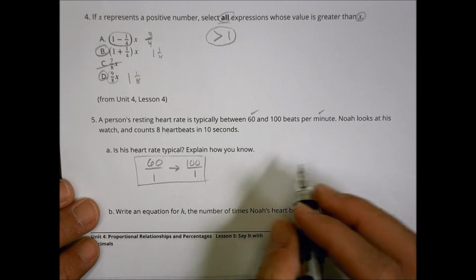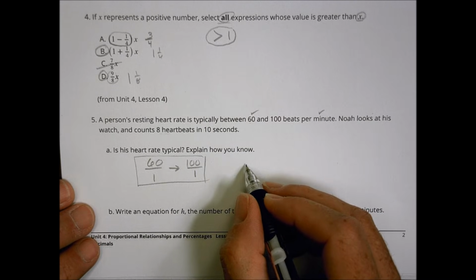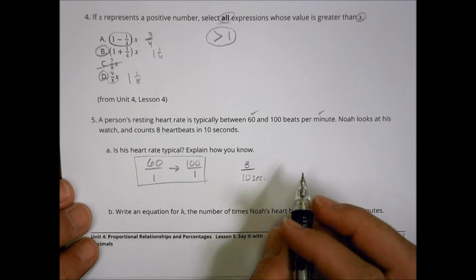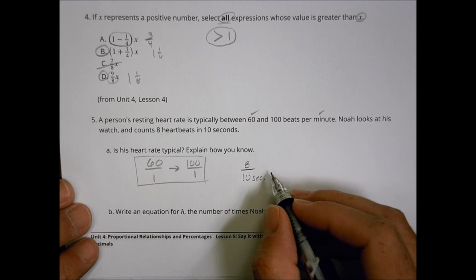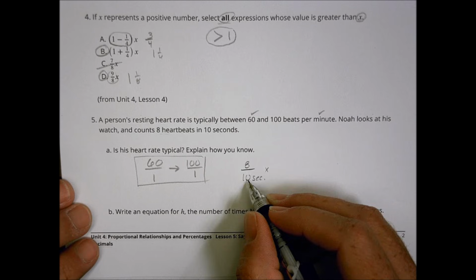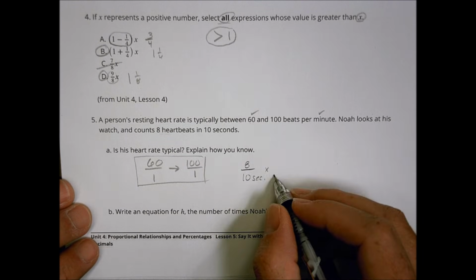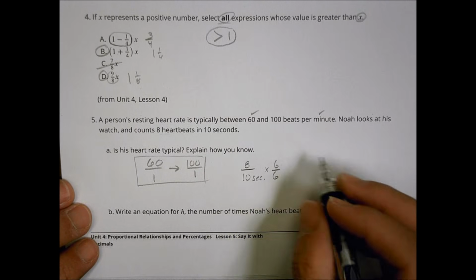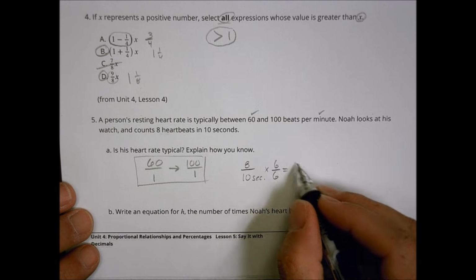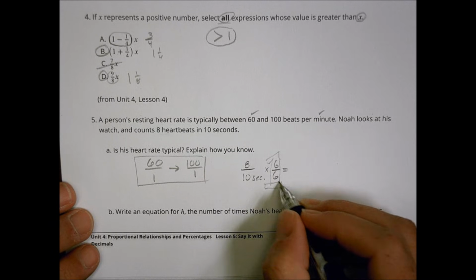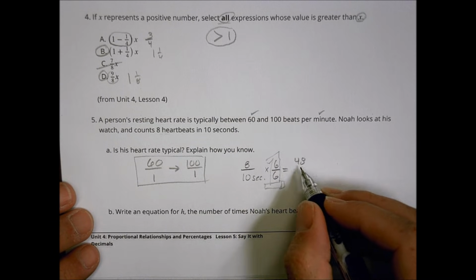So for Noah, he has 8 heartbeats in 10 seconds. Notice it's seconds, not minutes. If I want to put this in terms of minutes, I need to multiply by 6, because in 10 seconds times 6 would give me 60 seconds, and that gets me to a minute. So I'm going to multiply by 6. 8 times 6, whatever to the bottom to the top, because it's like a giant 1, as my teachers call it. All right, so 8 times 6 is 48, and 10 times 6 is 60.